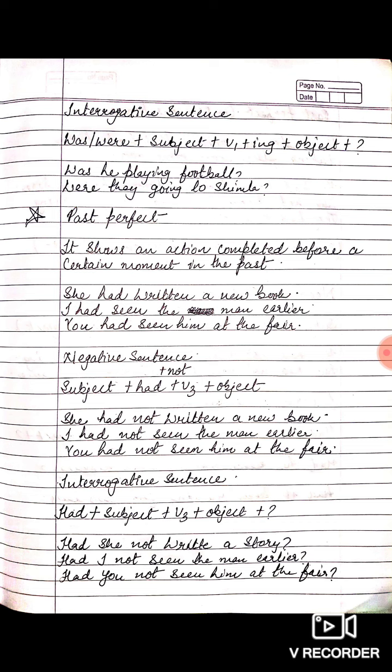Was, were plus subject plus first form of verb plus ing plus object. So look at the example we have. Was he playing football? Were they going to Shimla? So this is all about past continuous tense. Now we'll learn past perfect tense. It shows an action completed before a certain moment in the past.